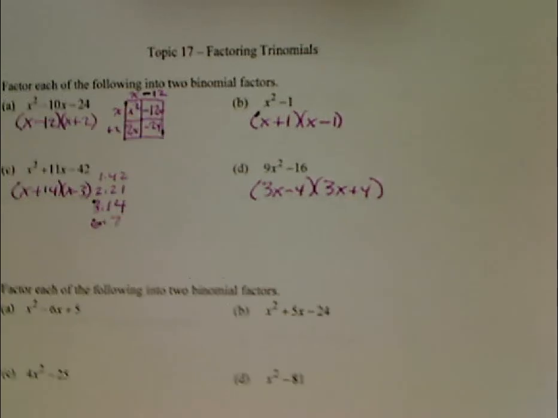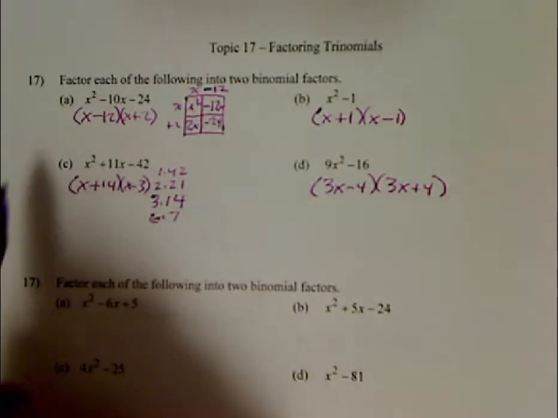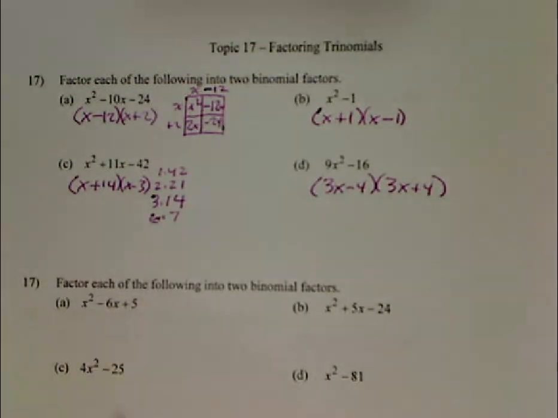Okay, you want to print this out. Make sure you've got these examples copied down, and then that you do the ones underneath.